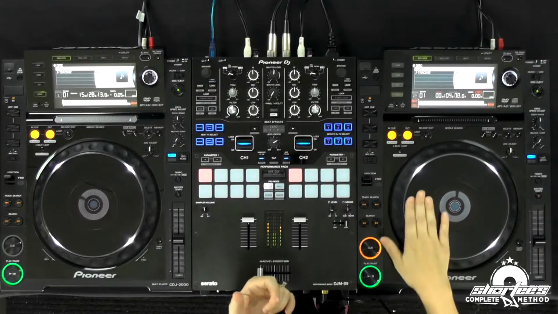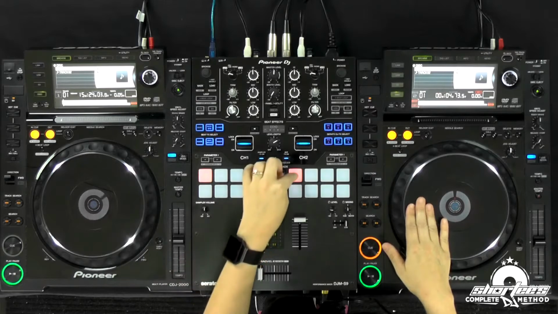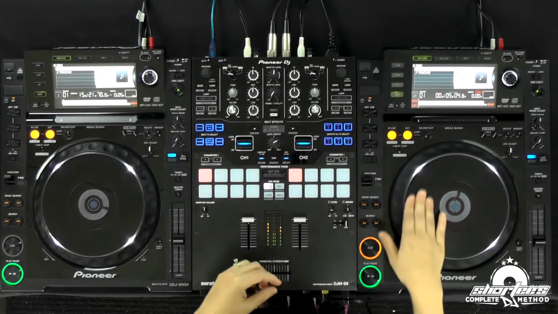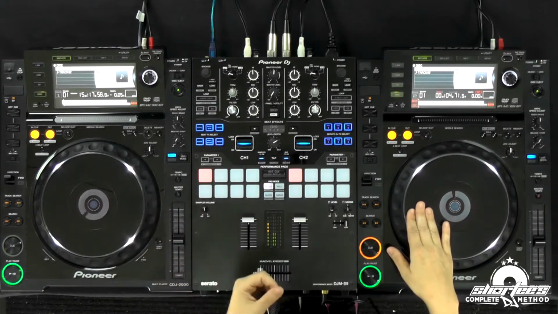So I'm just getting it to my 12 o'clock point because that's where I like it. And then I'm going to press the cue point. And then I'm going to wait for the 8th bar.